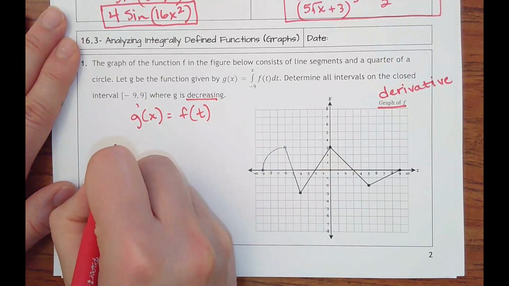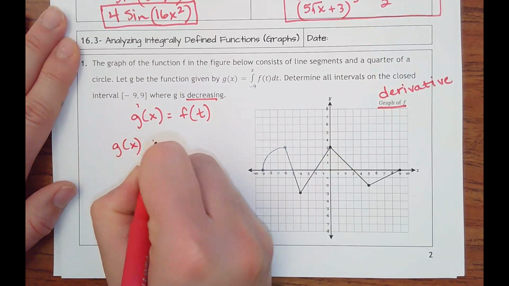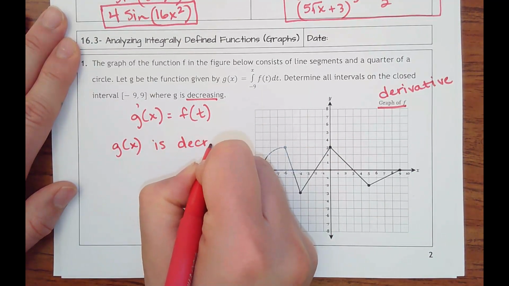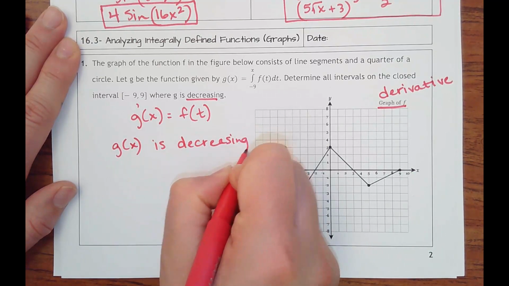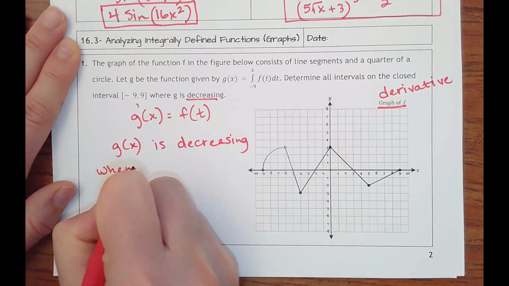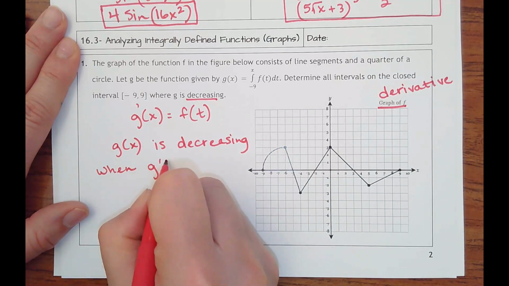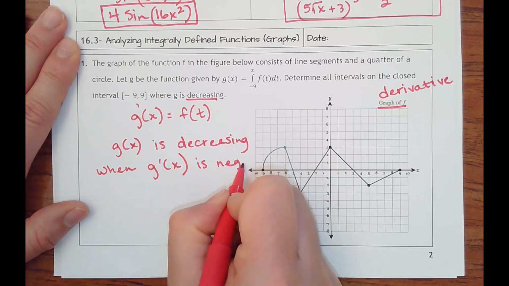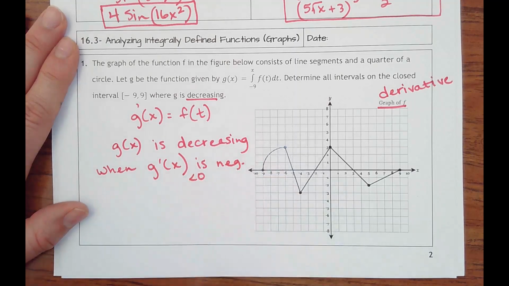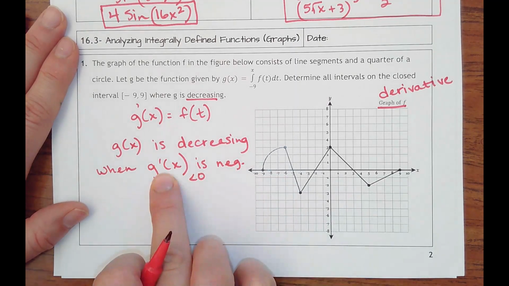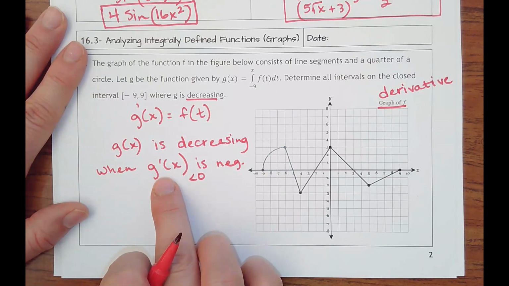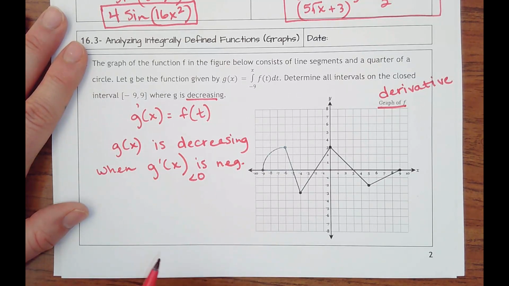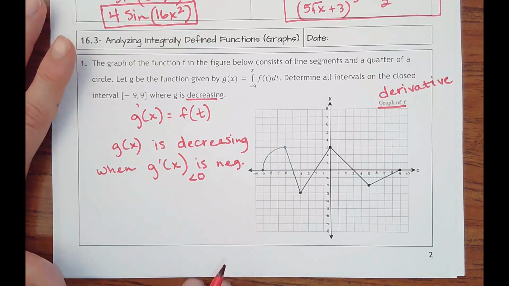Well, it's going to be decreasing when its derivative, so g prime of x, is negative, or you could say is less than 0, right? Because if I wanted to graph its derivative, that means the slopes. If the slopes are negative, or negative y values, that means that it was decreasing.